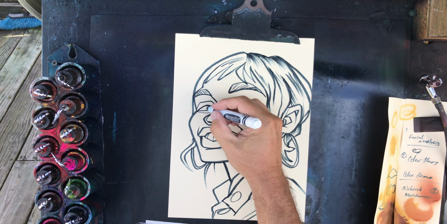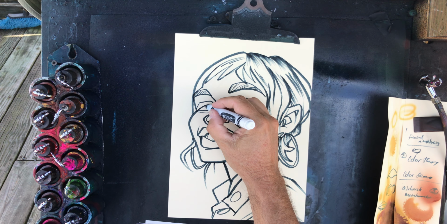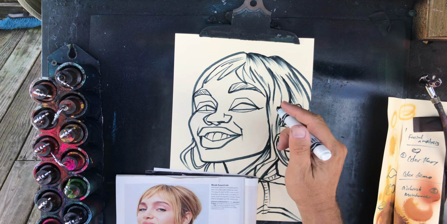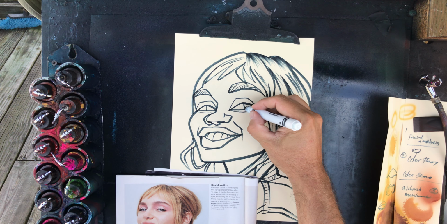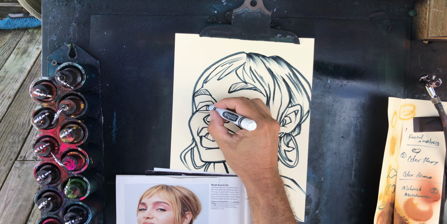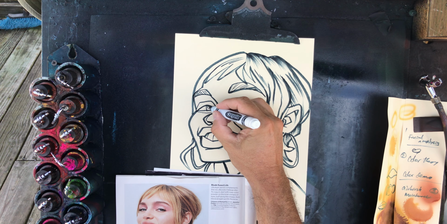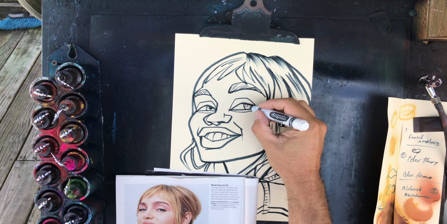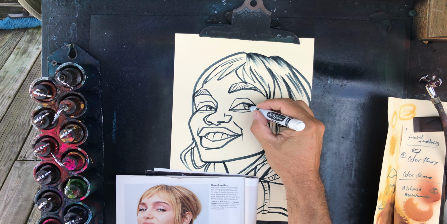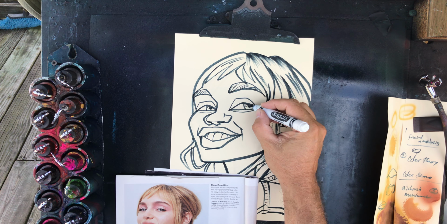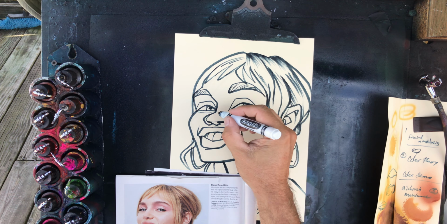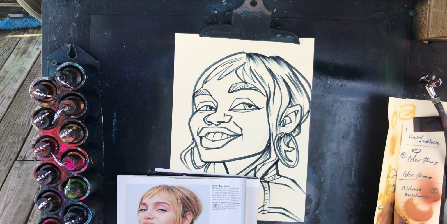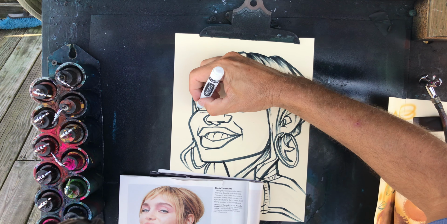Let's do the eyes. Looks like it comes about halfway over her eye down here. Kind of standardize on the eyes. I put the highlight usually the same place every time. I like to have the highlight touch the pupil, so you'll have the darkest area of your drawing right next to the lightest area. Let's do some eyelashes.